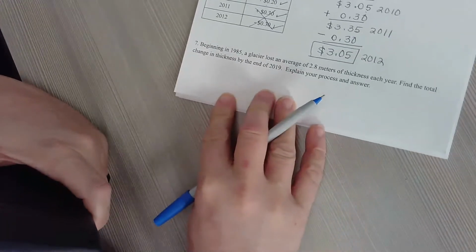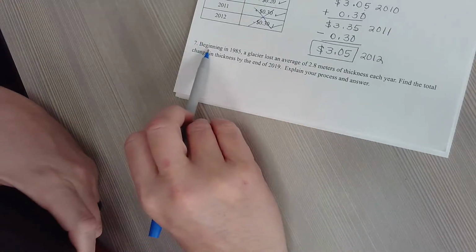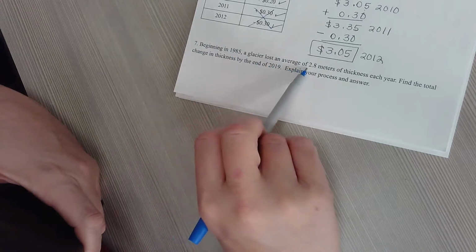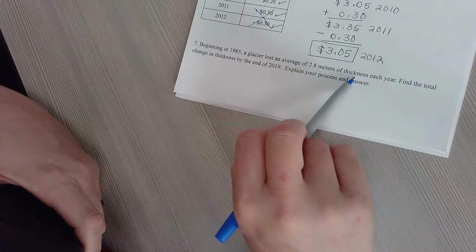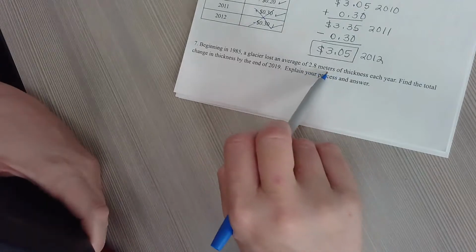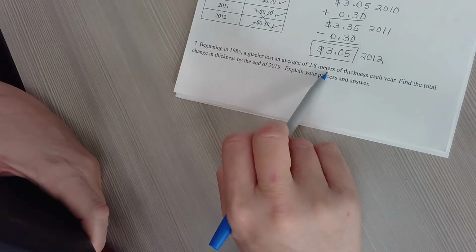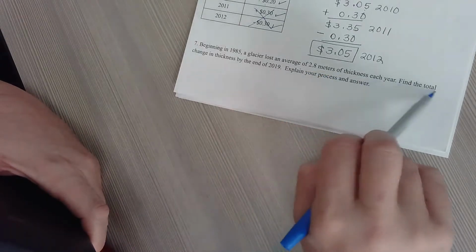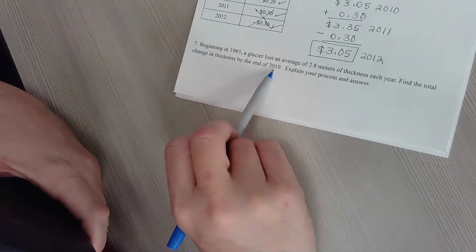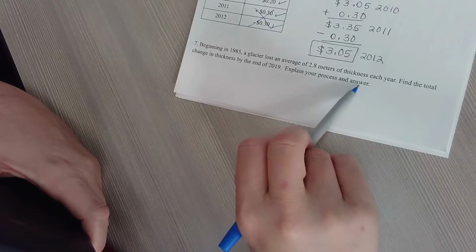All right, we are on to our last question, number 7. Beginning in 1985, a glacier lost an average of 2.8 meters of thickness each year. By the way, a meter is kind of like a yardstick. So 2.8, almost 3 yardsticks every year. Find the total change in thickness by the end of 2019. Explain your process and answer.